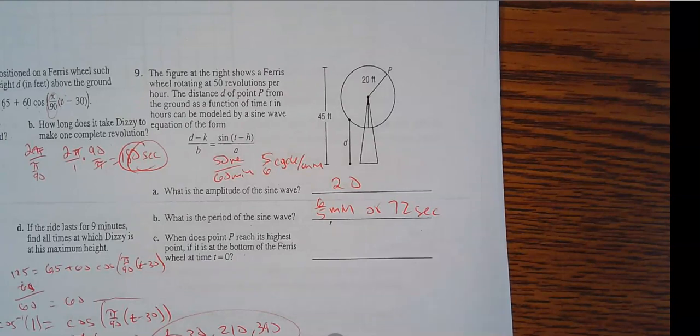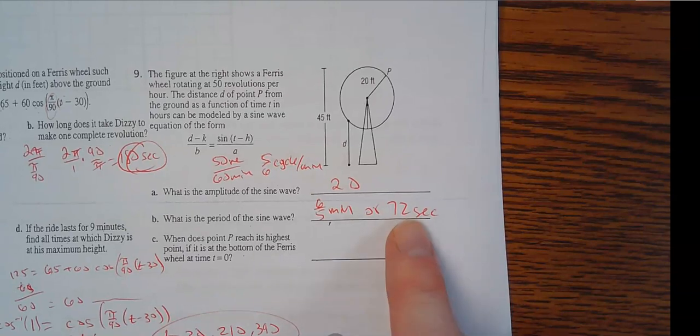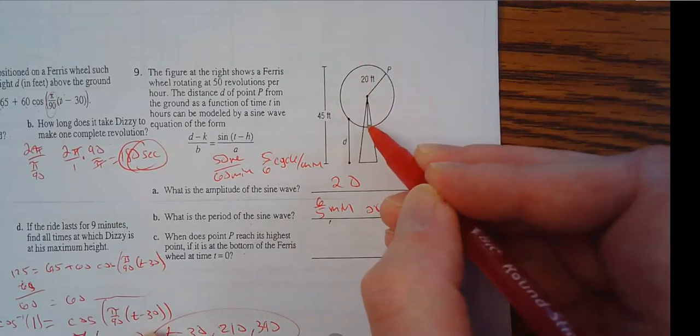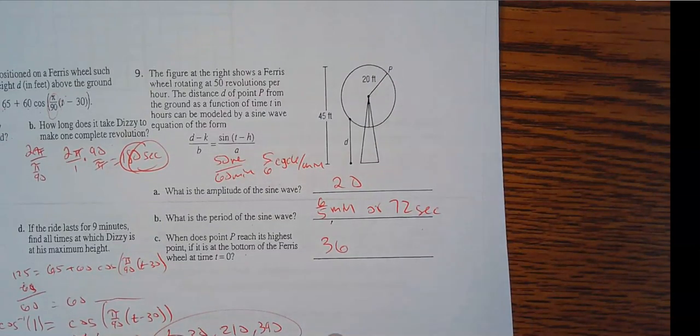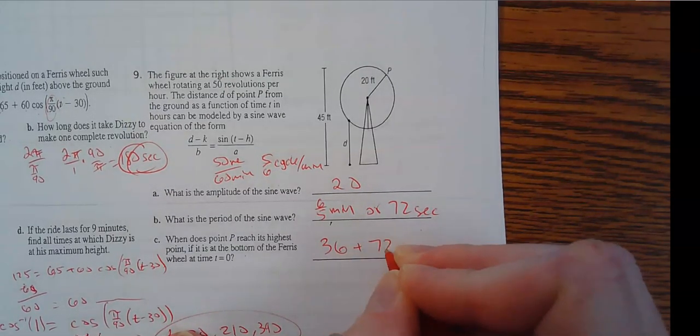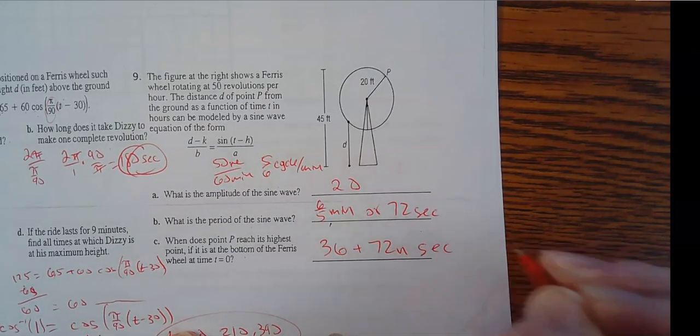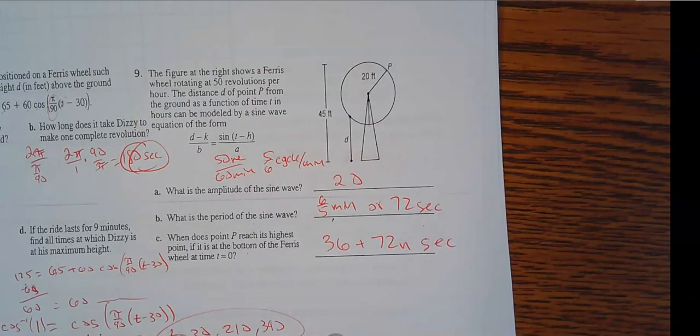And then when does point P reach its highest point, if it is at the bottom when it starts? Okay, so it's going to take half of that. The full cycle is 72 seconds. It's going to take 36 seconds to get up there. I could stop there and say 36 seconds, or if you want to talk about every time after that, then plus 72n seconds, where n is just any integer.